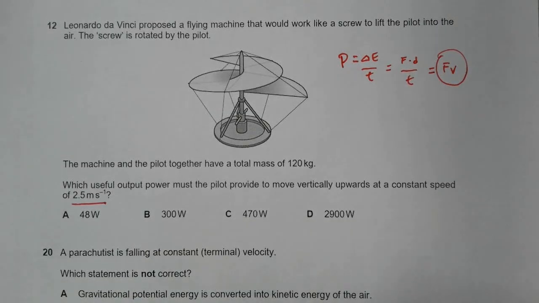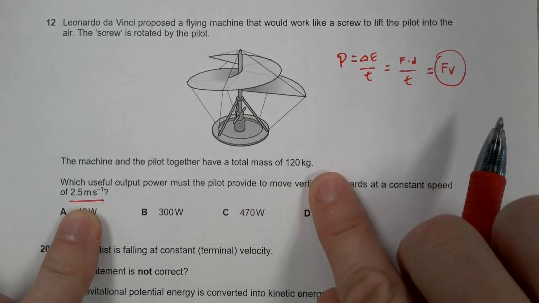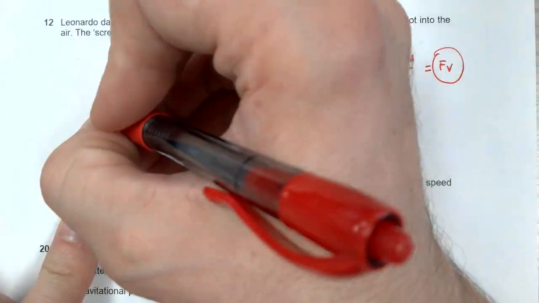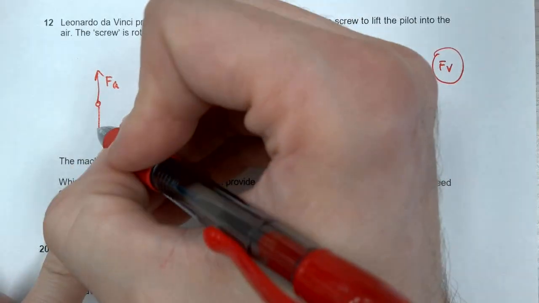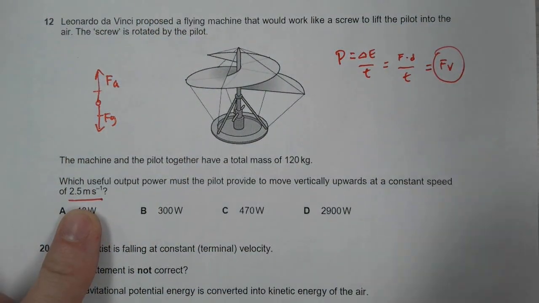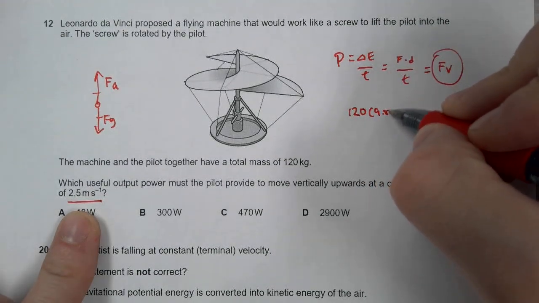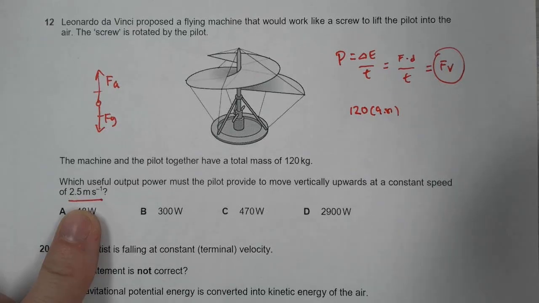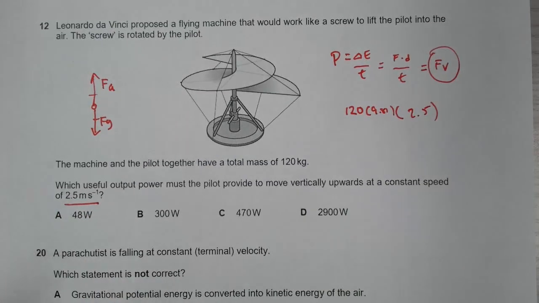So in this case, we have the velocity. That's easy. The force is not going to be 120, because if we think about it, the force of the device, I don't even know what to call it, the force of the air machine, must be equal to the force of gravity for them to be moving at a constant speed. With that in mind, we have to do 120 times 9.81, because that's what the force of gravity is, times the velocity of 2.5. And if you do that, you will get an answer of roughly 2,900.